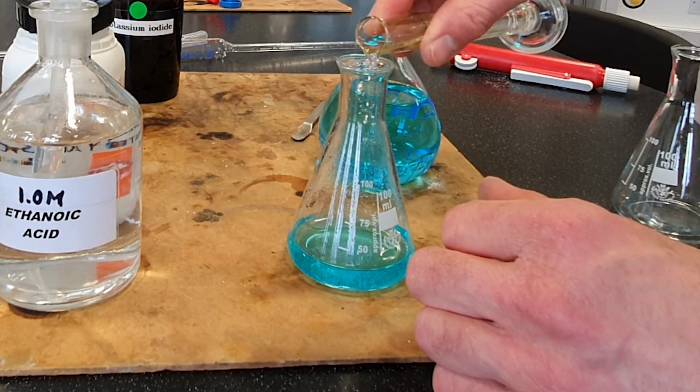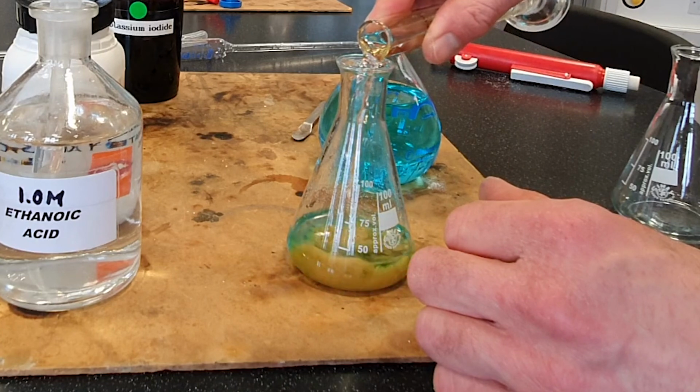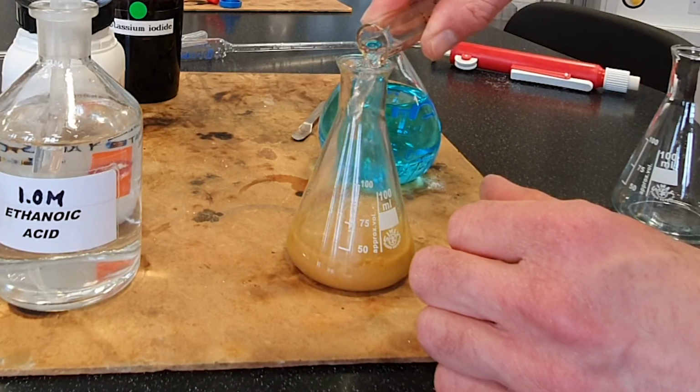Now you have your titration values, you should be able to go away and calculate the percentage of copper in that brass screw.